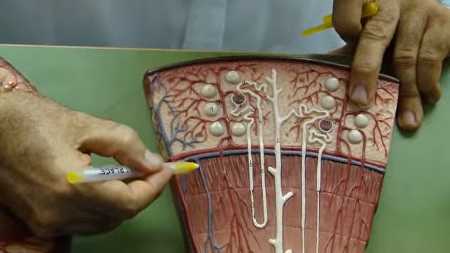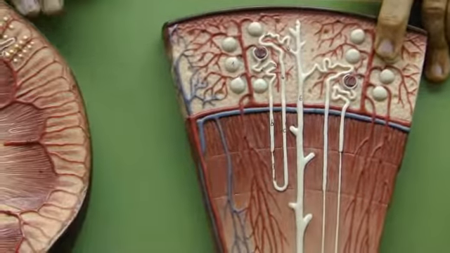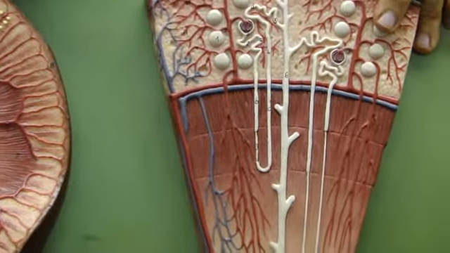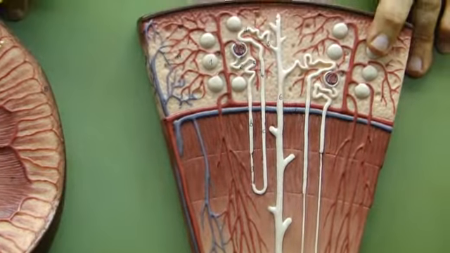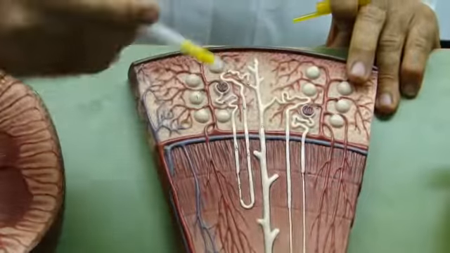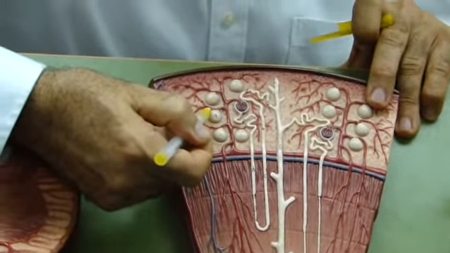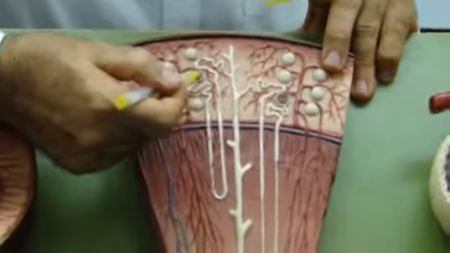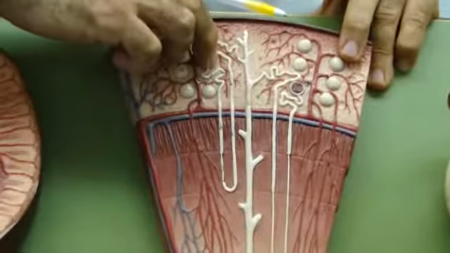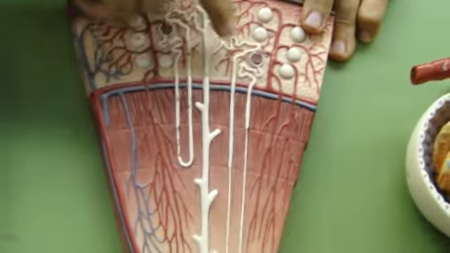You see, it comes out like this and drains into the cortical radiate vein. Okay. So you should know these structures, like the nephron, the efferent arteriole, the structures of the cortical nephron and the structures of the juxtamedullary nephron.